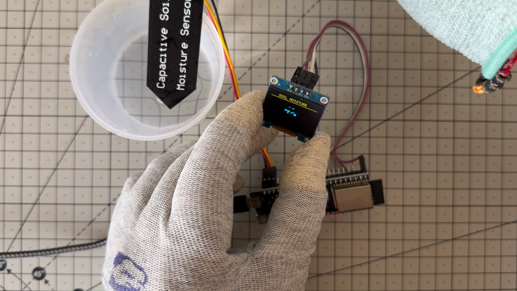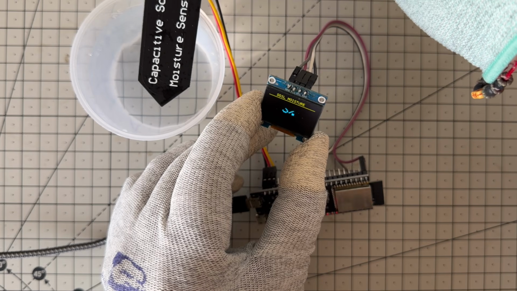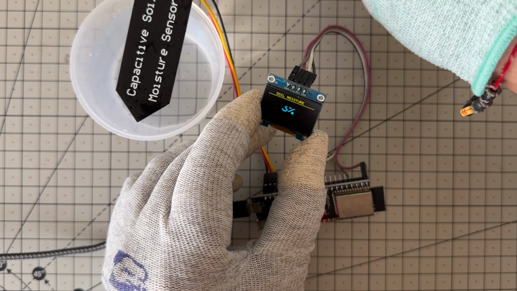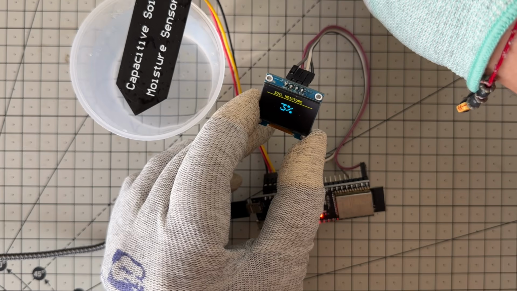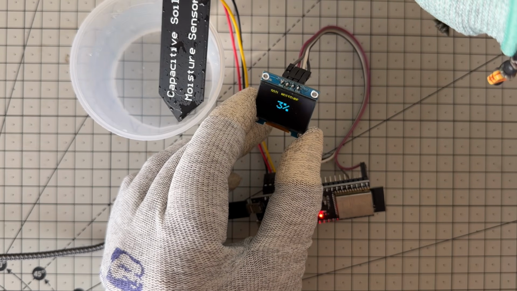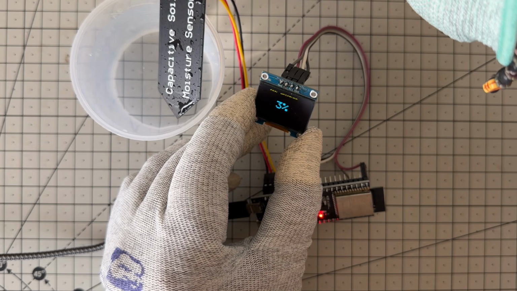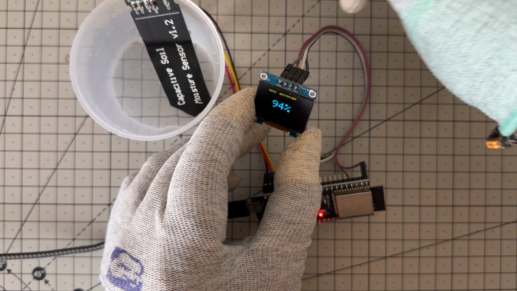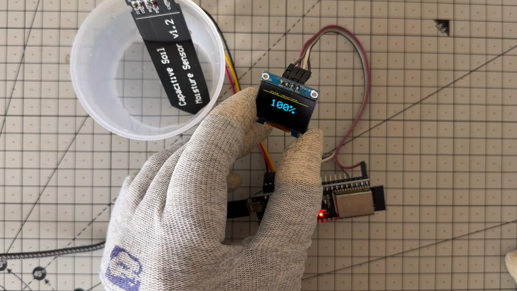When I lift the sensor out of the water, the value decreases. However, it still shows 3% because there are small water droplets remaining on the sensor. If I dip the sensor back into the water, the value updates again.